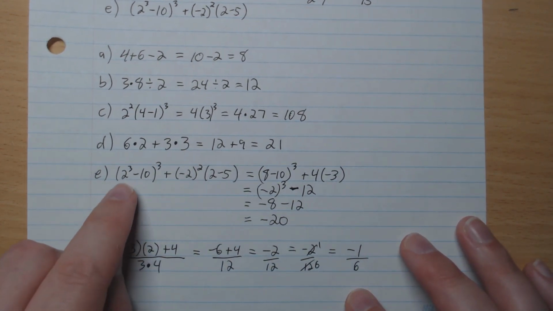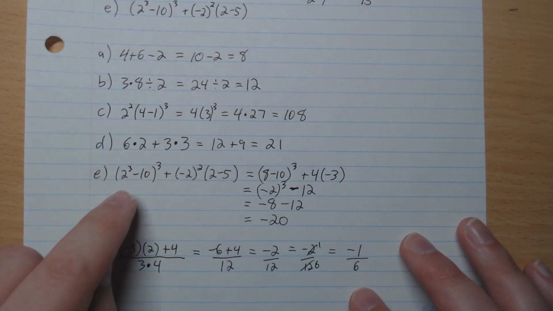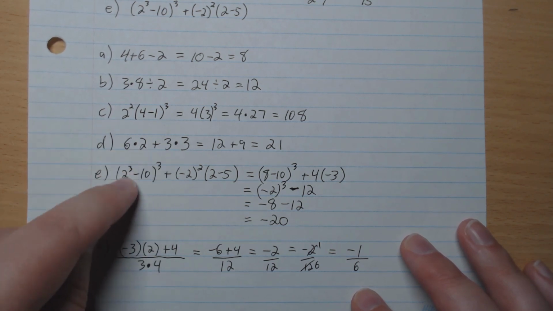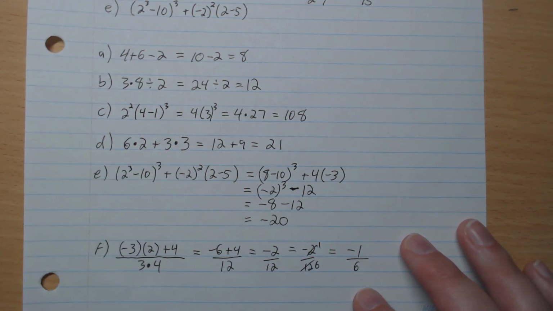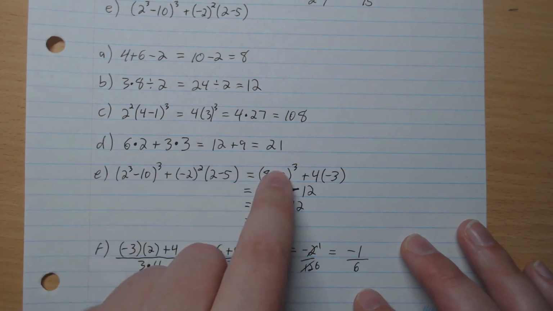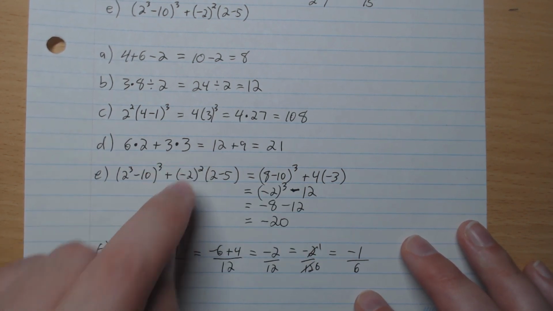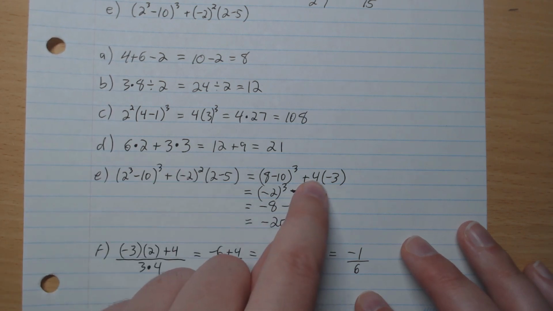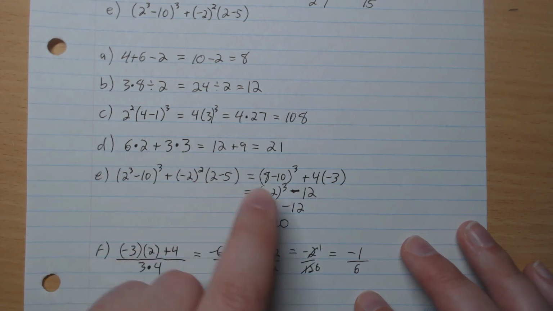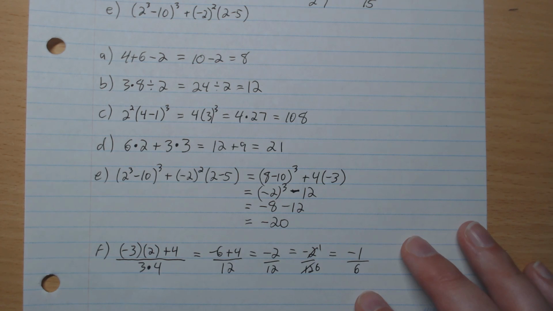E, here we have an exponent within the brackets. So we're doing the brackets first, and within the brackets, the 2 cubed comes first. So this is 8 minus 10, like that. Negative 2 squared, all of negative 2 is being squared with the bracket, so that's 4. 2 minus 5, negative 3, like that. 8 minus 10, negative 2.